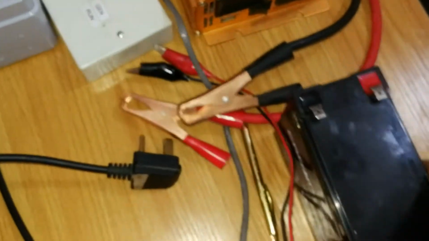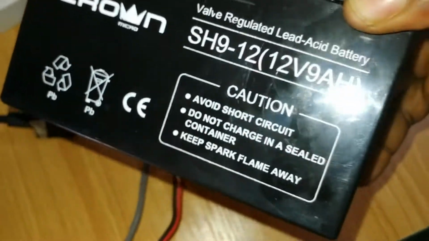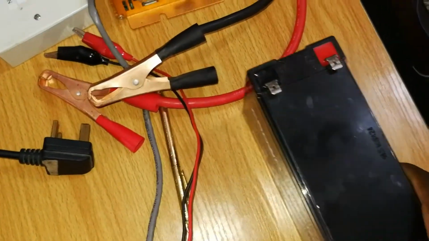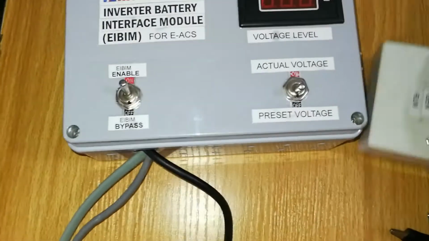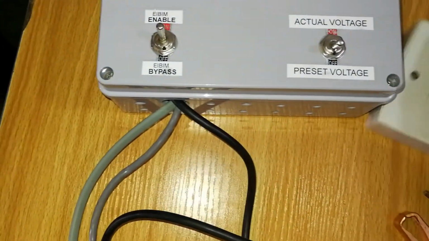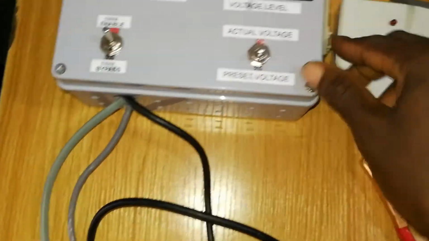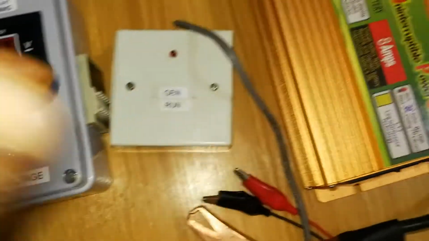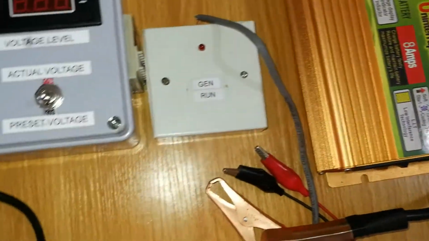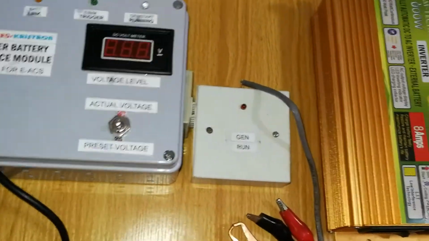Now we'll be using this small 12-volt battery for our test purpose. This is an indication device for us to see when the signal is sent from the EIBIM to the ATS.